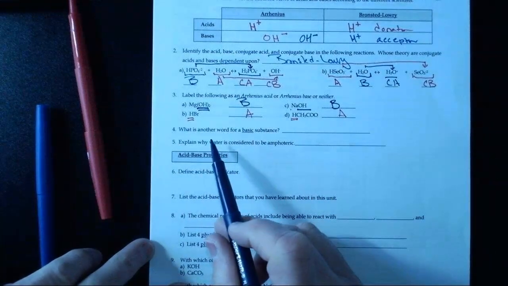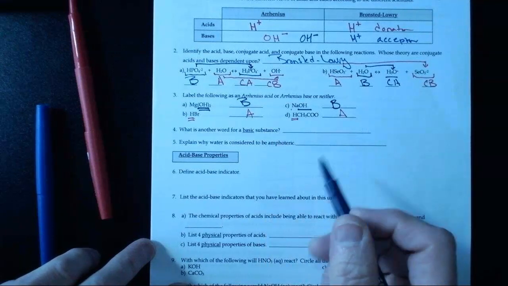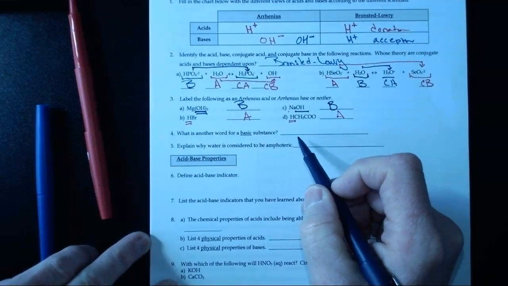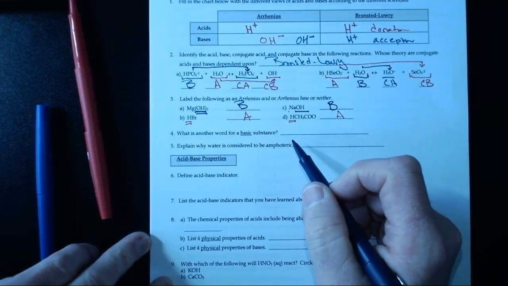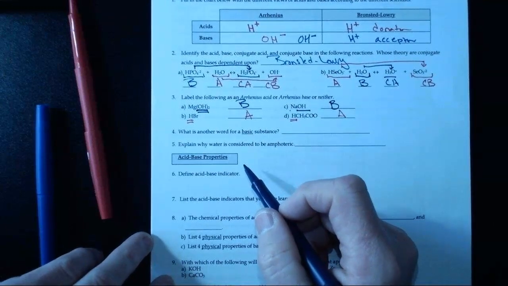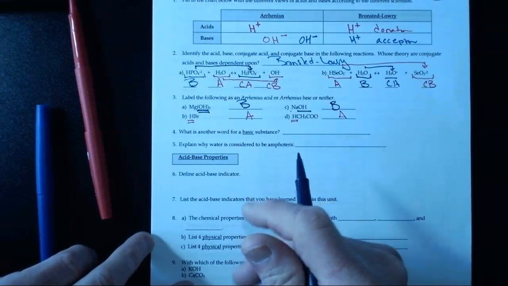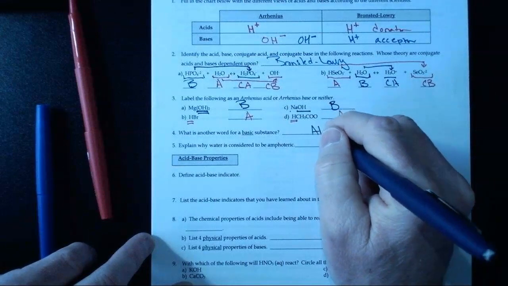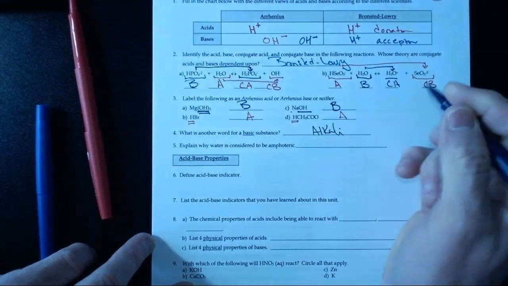Let's look down here. What is another word for a basic substance? Well, let's think back to our periodic table. Those first two columns on the periodic table had words like alkali metals, the alkaline earth metals. There's our word. If it's a base, we refer to it as being alkali.